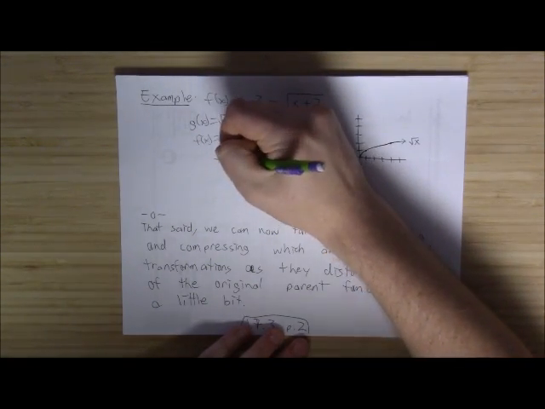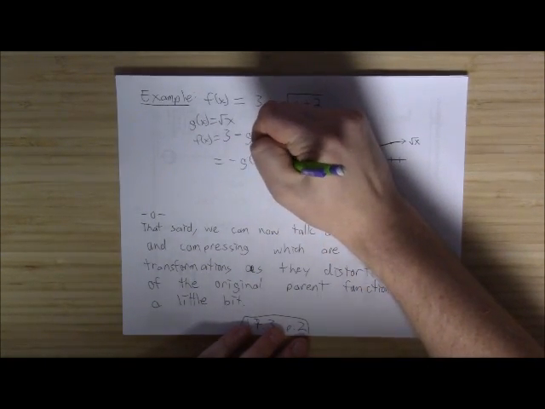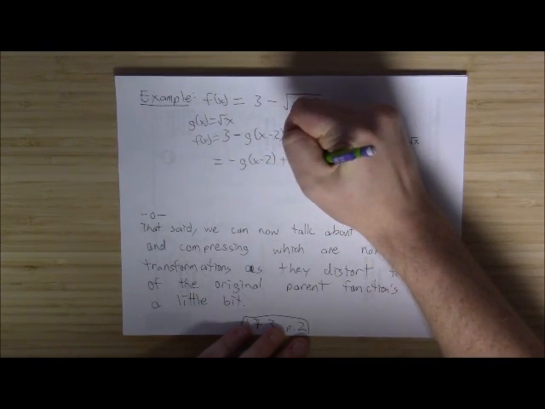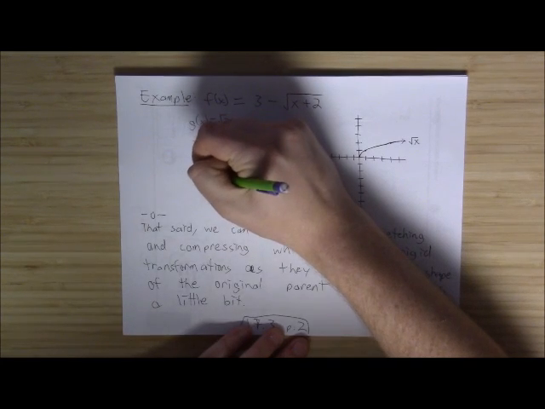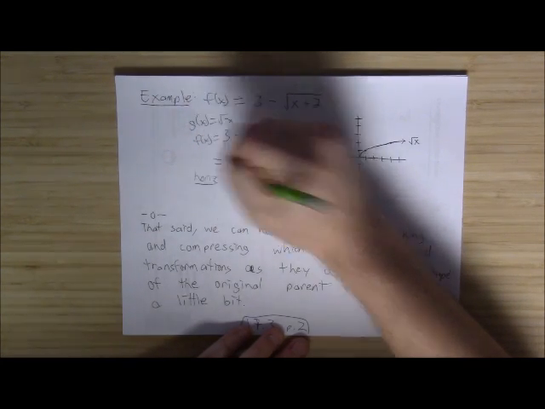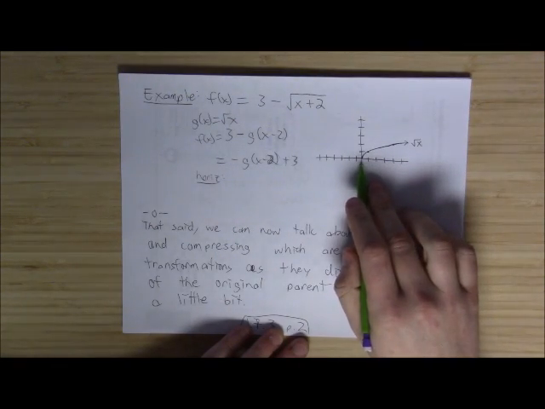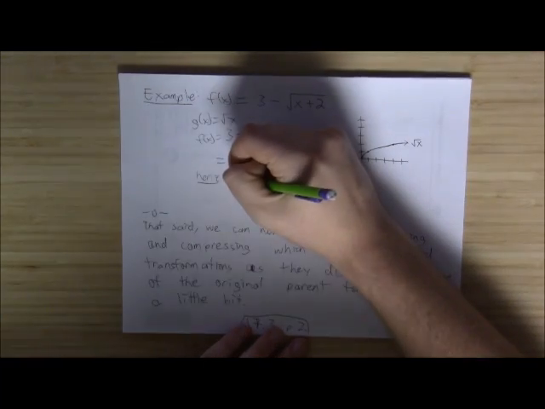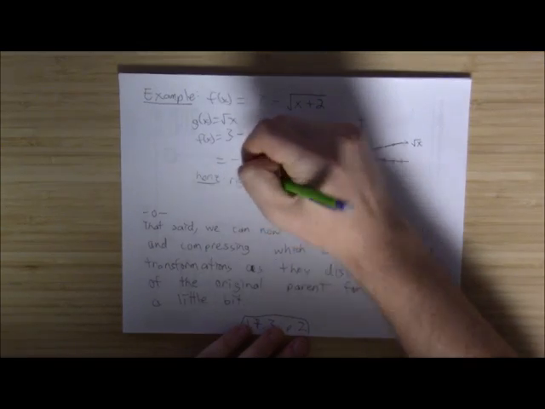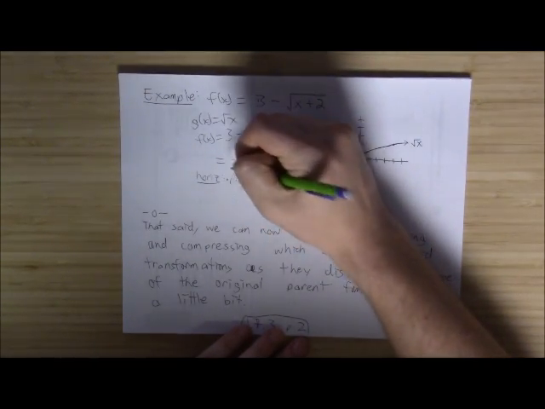Rewriting that around, that's negative g of x minus 2 plus 3. Now, horizontally, what's happening? Horizontally, all we're doing here is subtracting 2, which means we shift it to the right by 2. So, right 2.